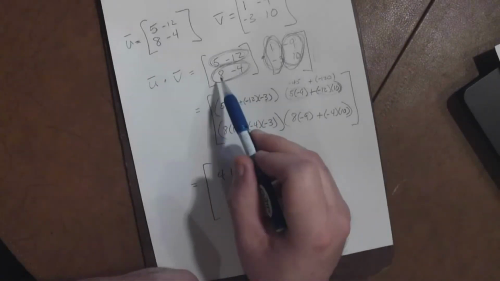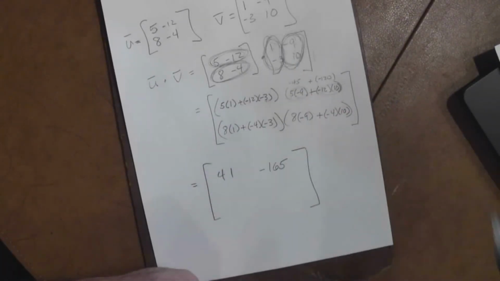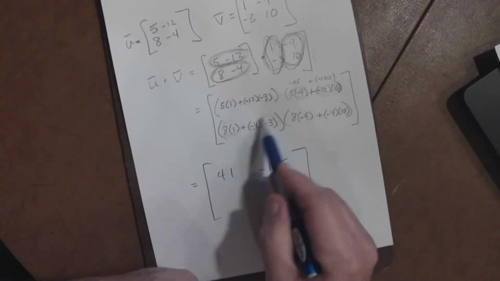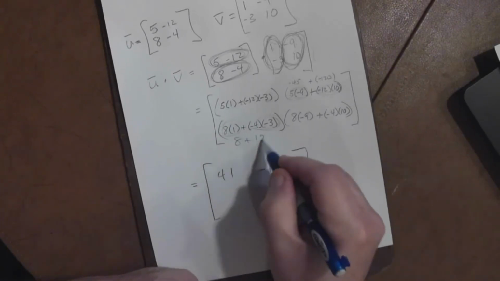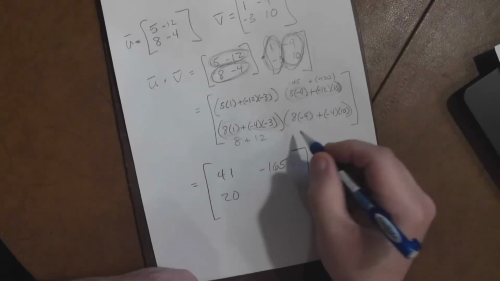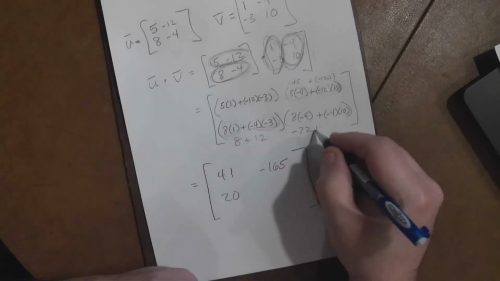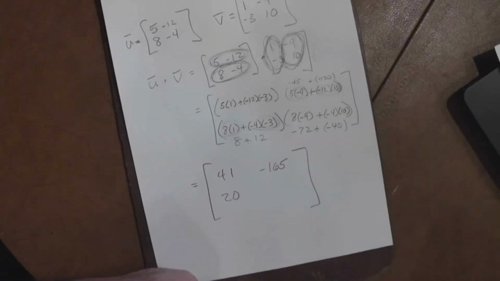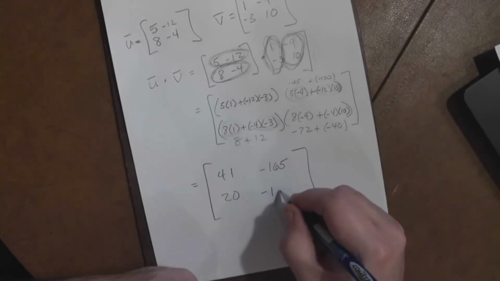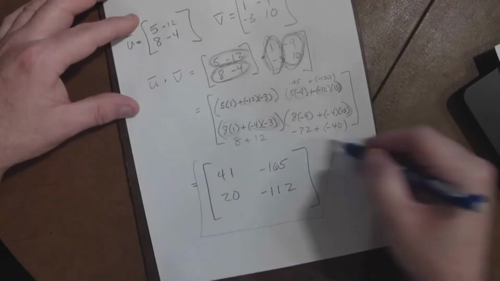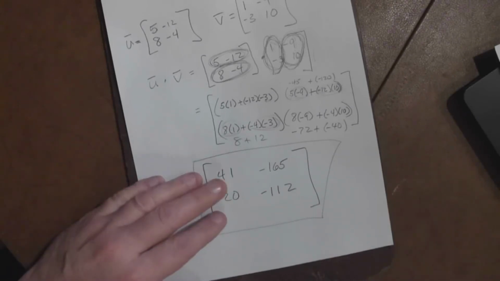For this, it is given by 8 times 1 plus negative 4 times negative 3. We see that here. This is 8 plus positive 12, right? Well, 8 plus positive 12 is 20. And then seen here, this is going to be negative 72 plus what is going to result from this product, negative 40, right? Which we can note is going to leave us with negative 112 in value. So this becomes the dot product of those two matrices.